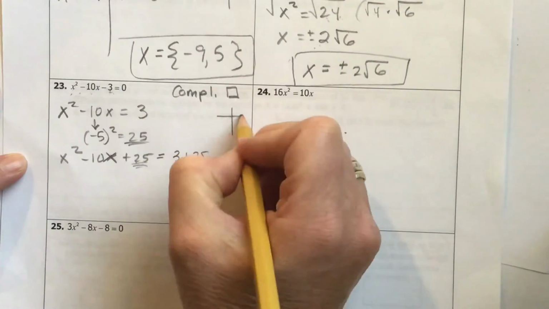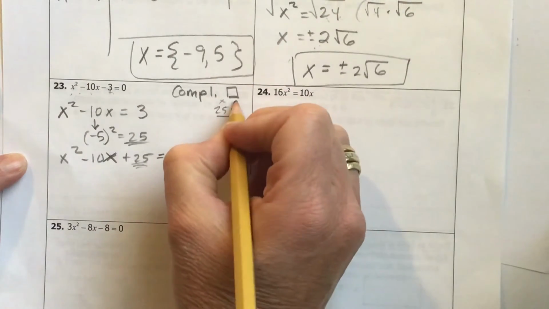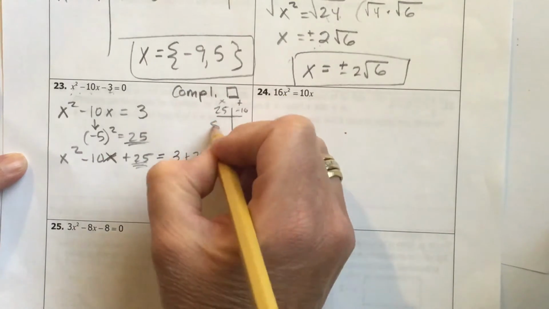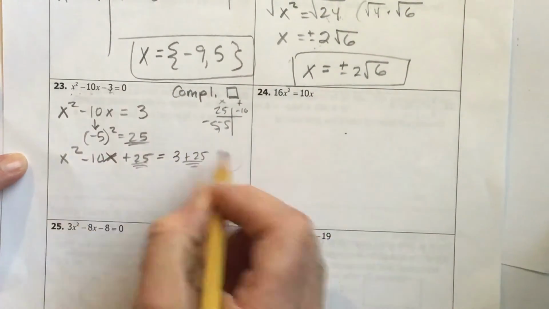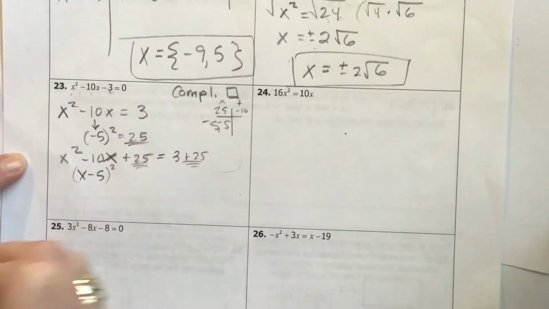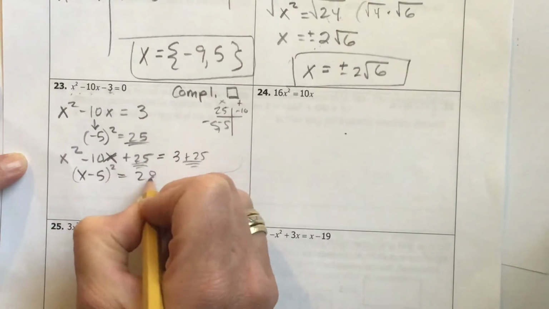So I could do the product sum game, right? But hopefully you already see it. Okay, so I have to have 5 and 5, and they're both going to be negative. Okay? So I'm going to have (x - 5)² equals, combine those two, and that's 28.